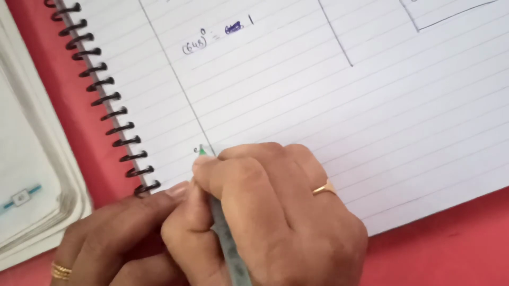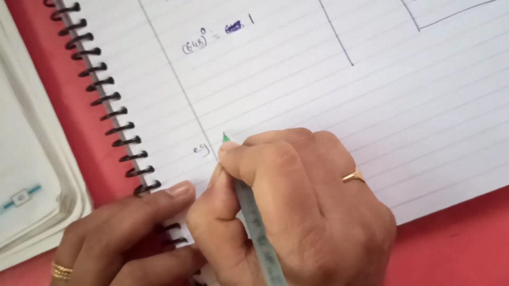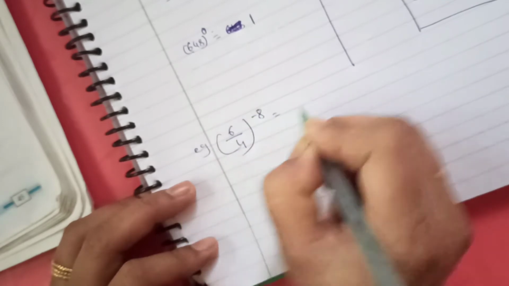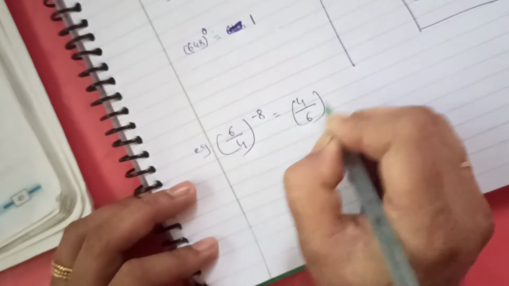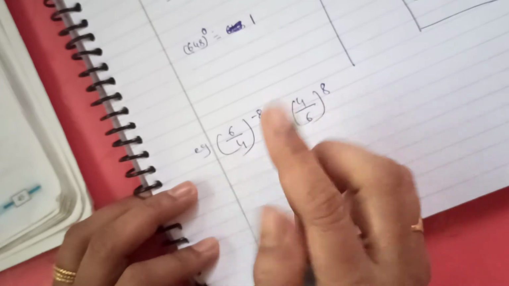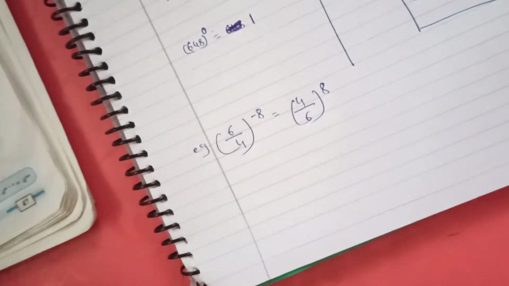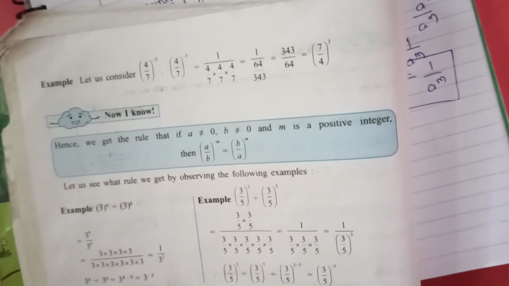For example, if you have a value such as 6 upon 4 raised to minus 8, you will write it as 4 upon 6 raised to 8. You just write the reciprocal and the minus becomes plus. Similarly, we will solve a problem. I will show you the problem based on it on page number 46.